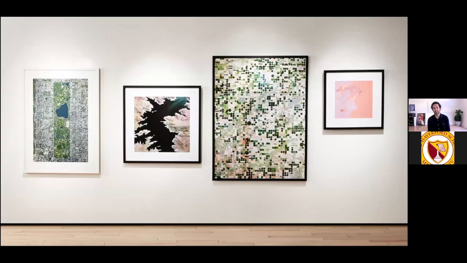We also sell these images on our website and through partnerships. This is a line of prints that is available at CB2 stores, and we also have a full selection of prints that are available on our website.